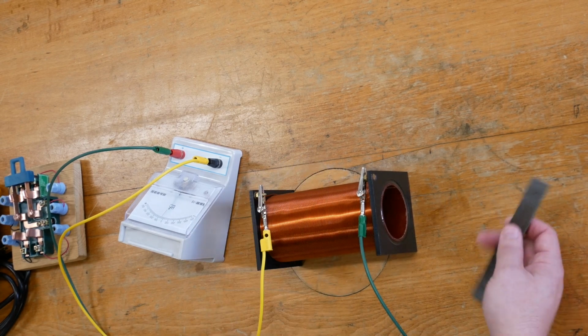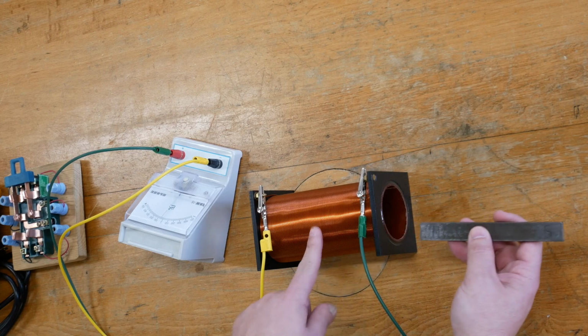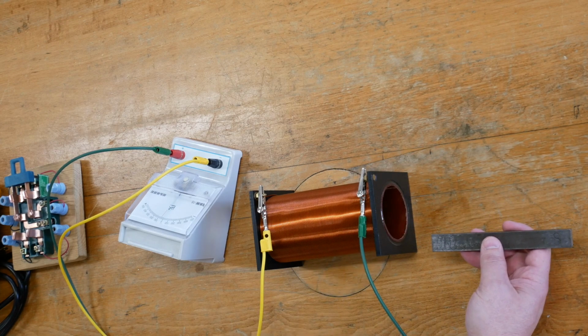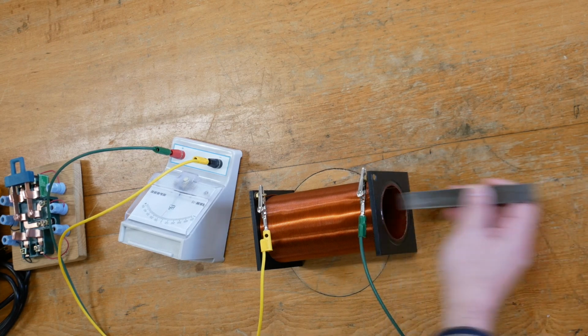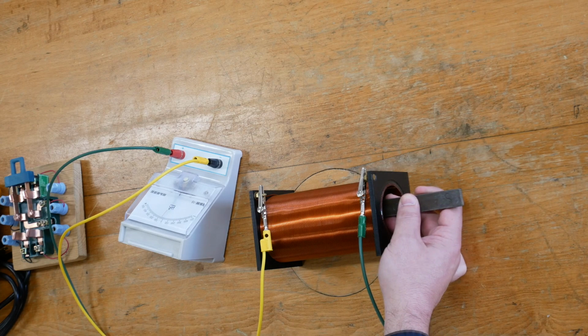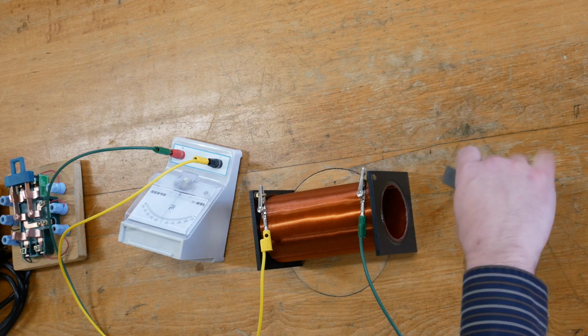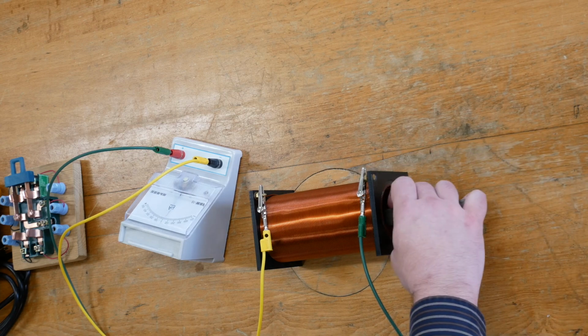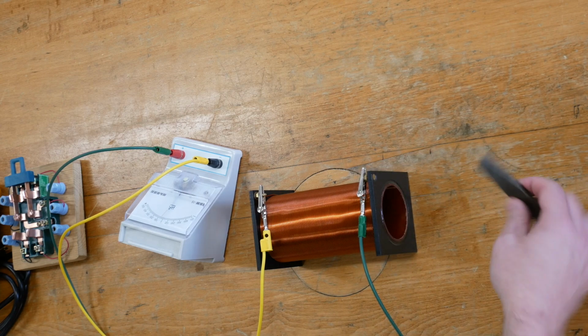Now, I'm going to do the same thing. Let's put the north back face towards the coil, and they simply ask us, with the coil fixed, to move the magnet in and out. And of course, we see the same thing here. I go in, it goes to the right. When I come out, it goes to the left. And then if I put the south end going in first, we get the opposite effect there, okay?